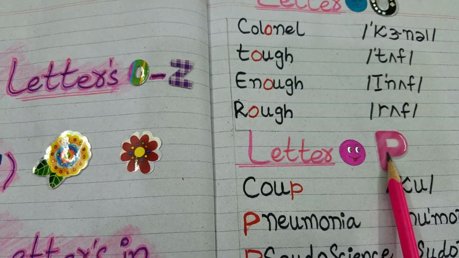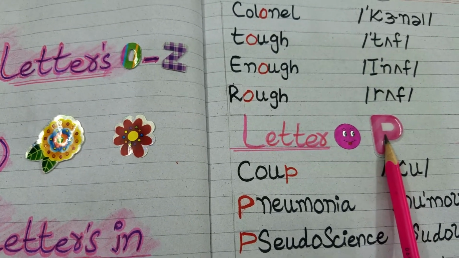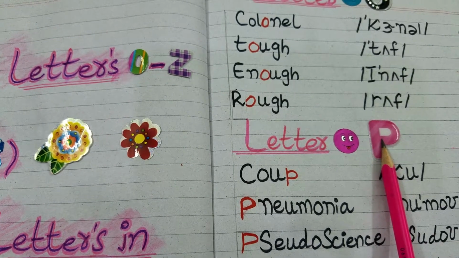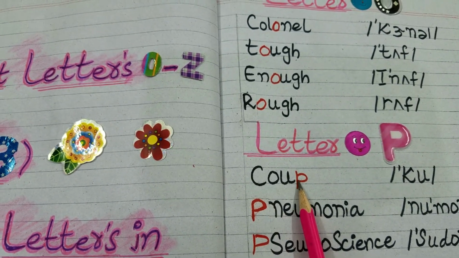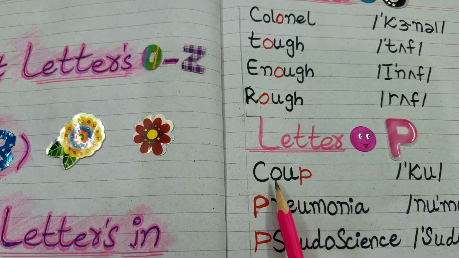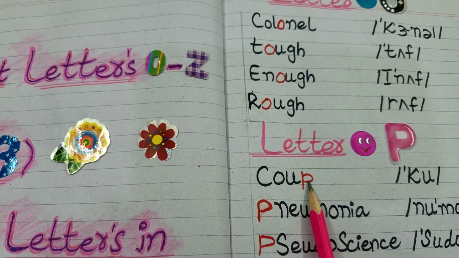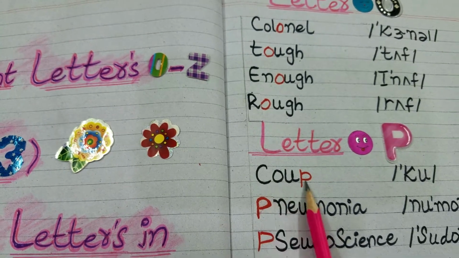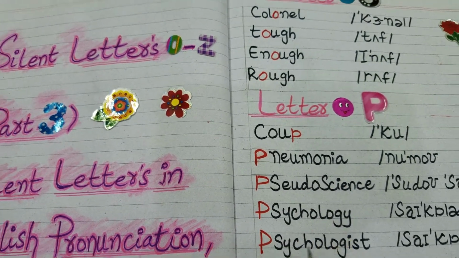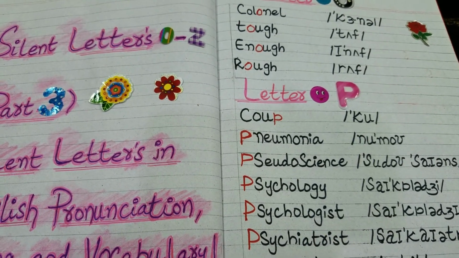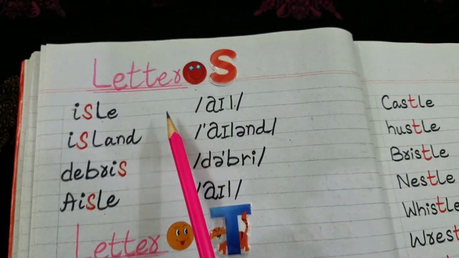Okay, now look at letter P. Well, we don't pronounce P. The rule of the silent letter P is, if a word begins with PS or PN, then letter P will be silent. Okay, now look at this word, but I want you to listen for the pronunciation. Am I pronouncing the P in this? No, I do not pronounce the P. P will be silent. Pneumonia. Pseudoscience. Psychology. Psychologist. Psychiatrist. Receipt. Raspberry. Cupboard.